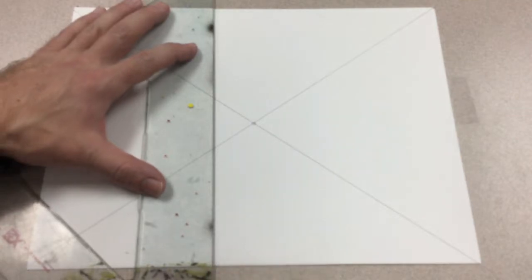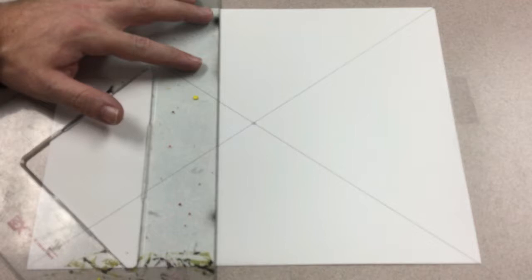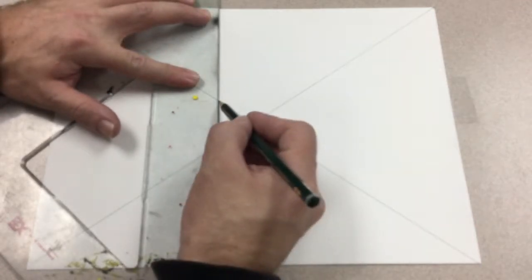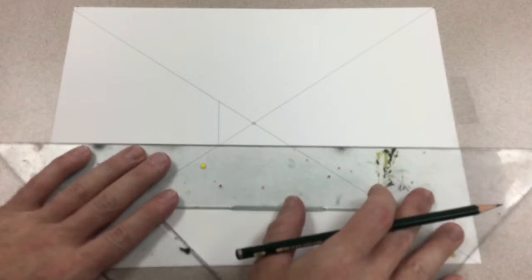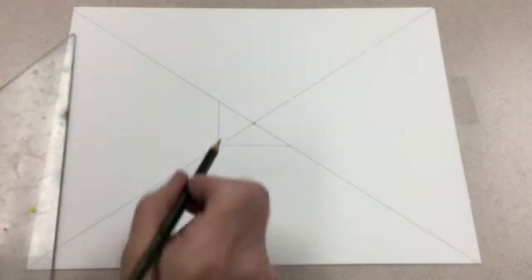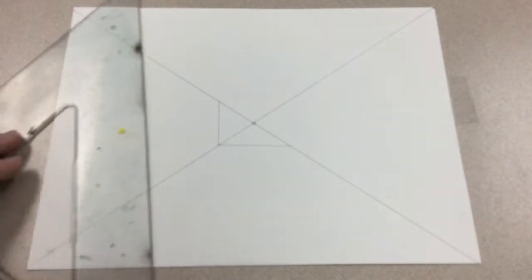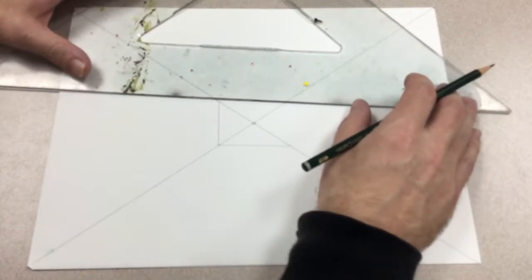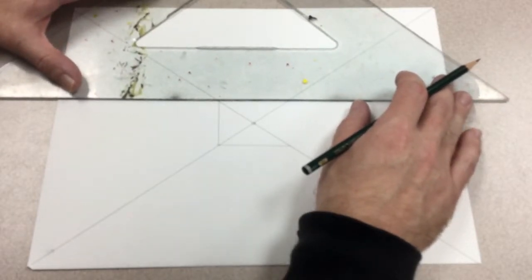So what I'm going to do is just take a straight edge or my triangle here, and I'm going to create some lines here. And what we're trying to do is have these intersection points line up straight across from our other ones. And this is sometimes a little difficult for young students to be able to do visually.